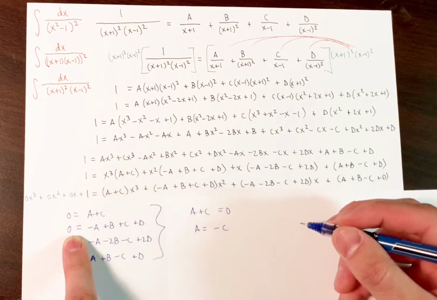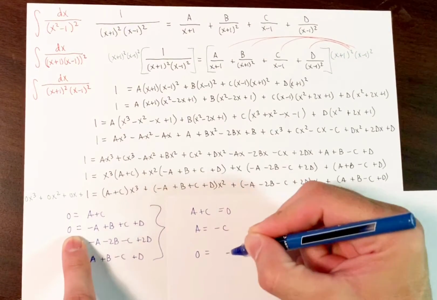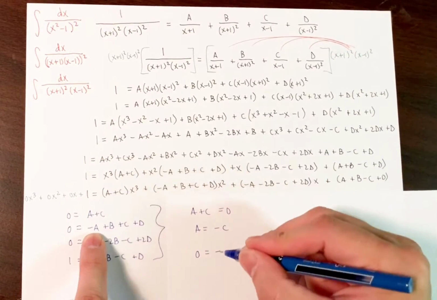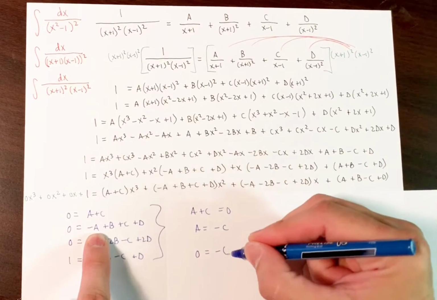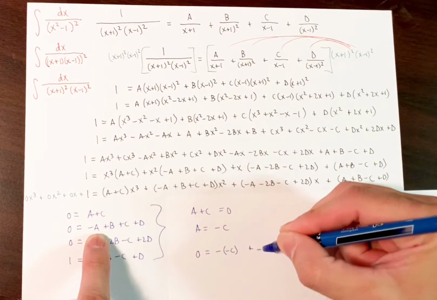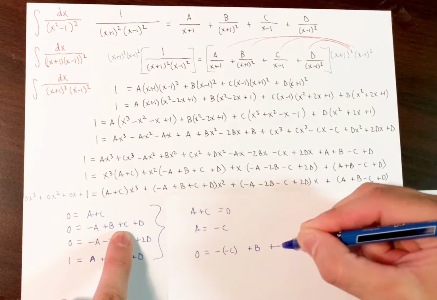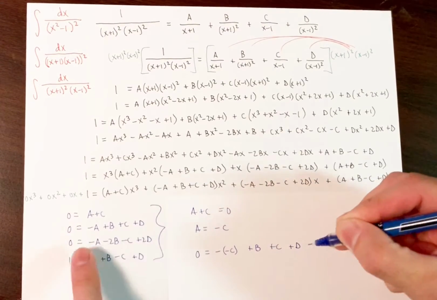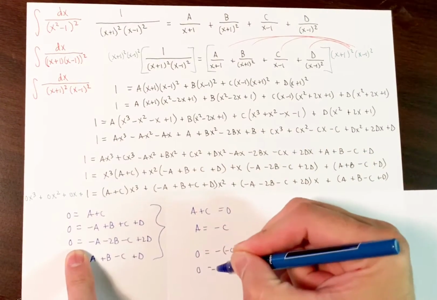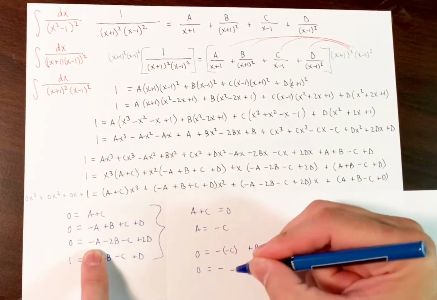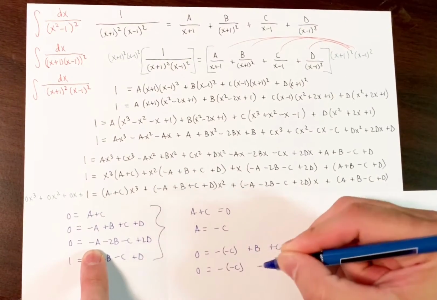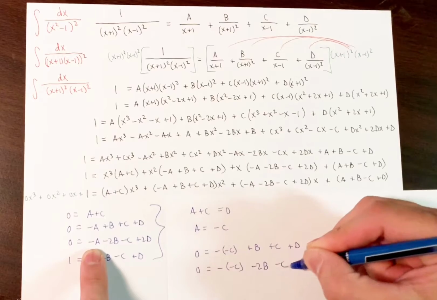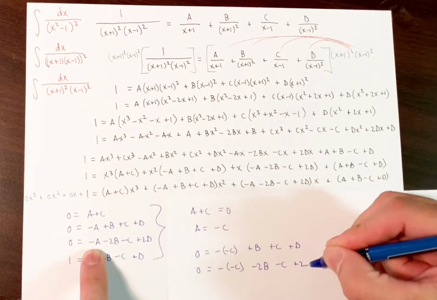So I have 0 equals negative. That negative is here. Now, instead of A, I can write negative C plus B plus C plus D. Next equation, 0 equals negative, and then insert A, which is negative C, minus 2B minus C plus 2D.